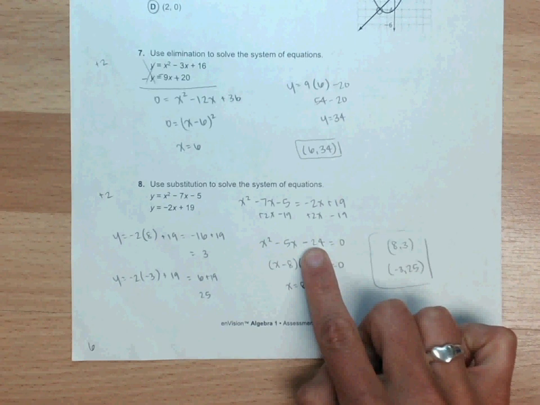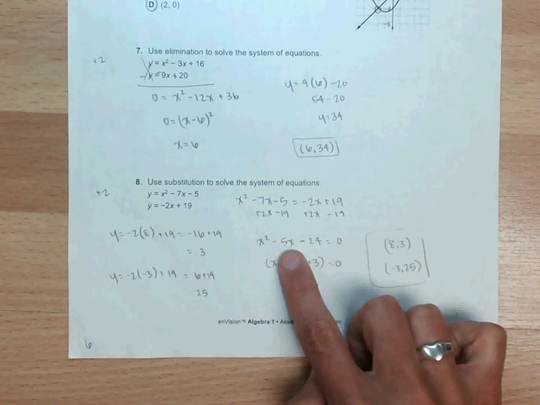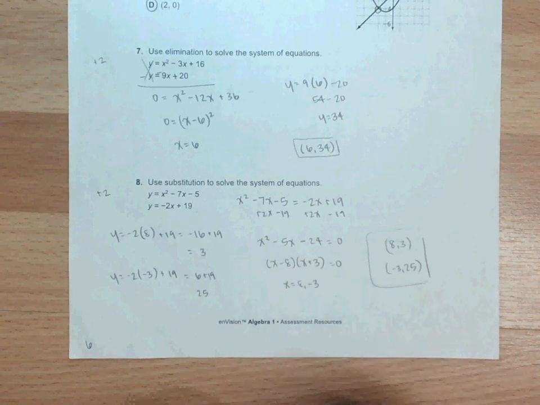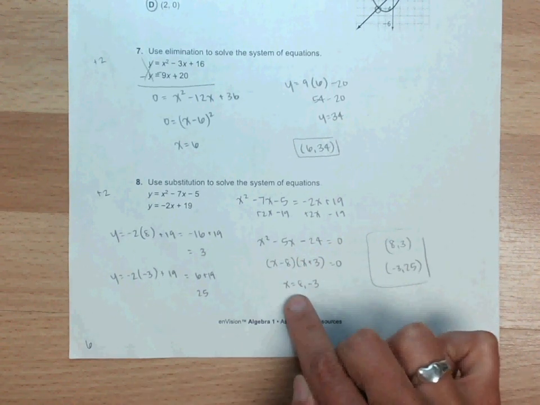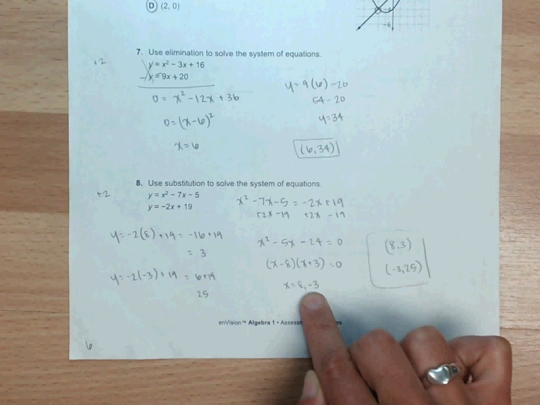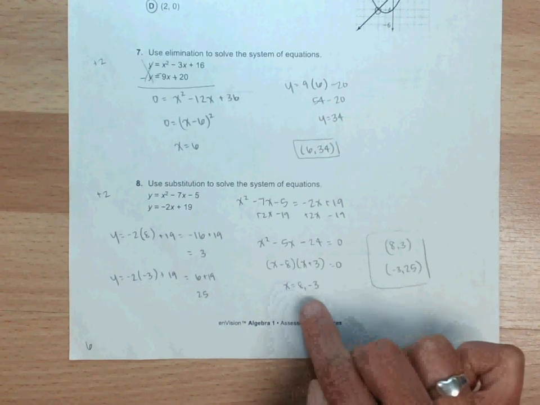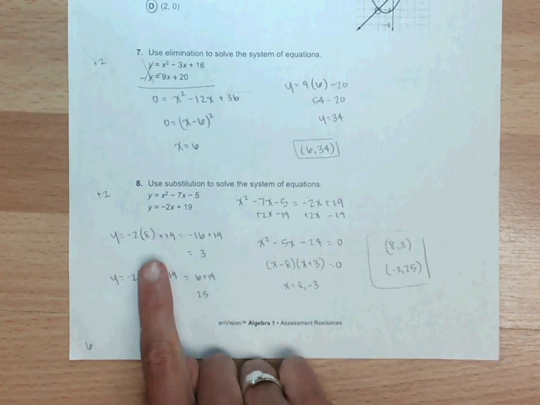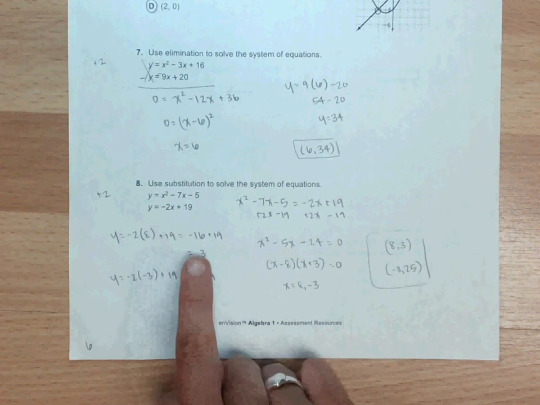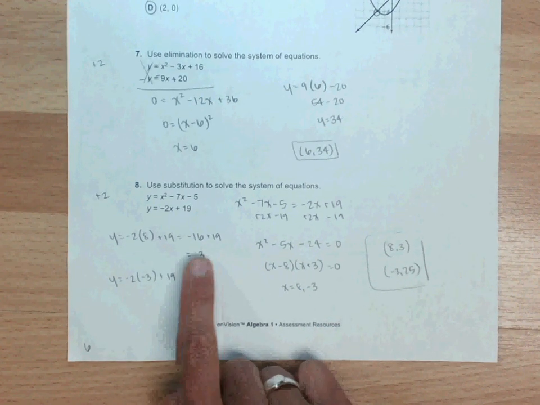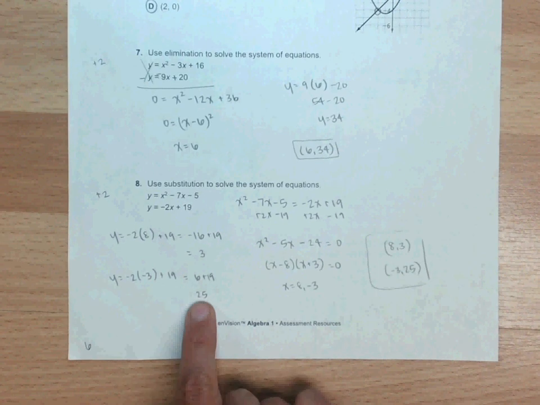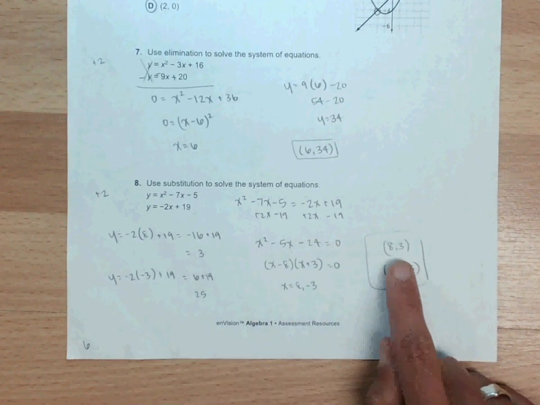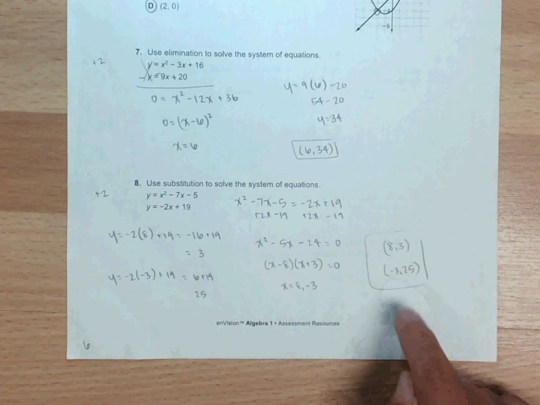I can multiply negative 8 and 3 to get negative 24, and when I add that together it gives me negative 5. So my two x values are x equals 8 and x equals negative 3. Then I take those values and plug them back into my equation, and when I plug in 8 I get out the number 3 for my y, and when I plug in negative 3 I get out the number 25 for my y. So my two solutions are the ordered pairs 8, 3 and negative 3, 25.